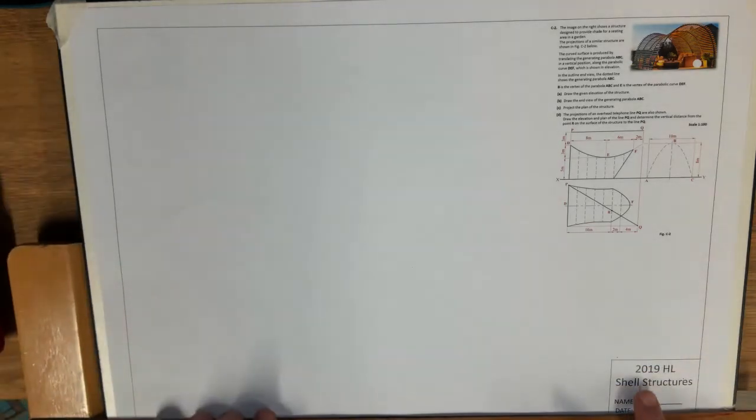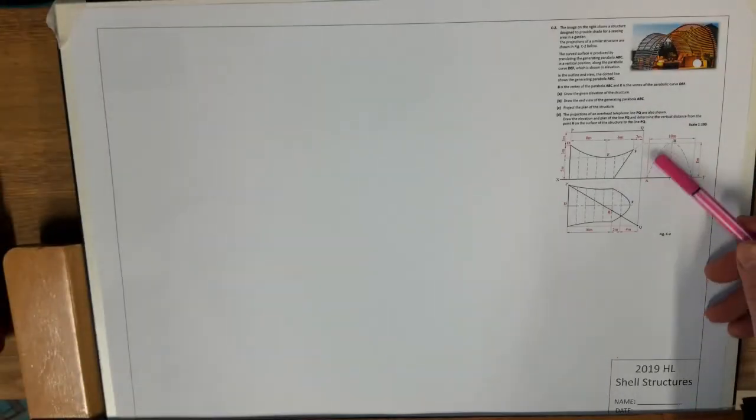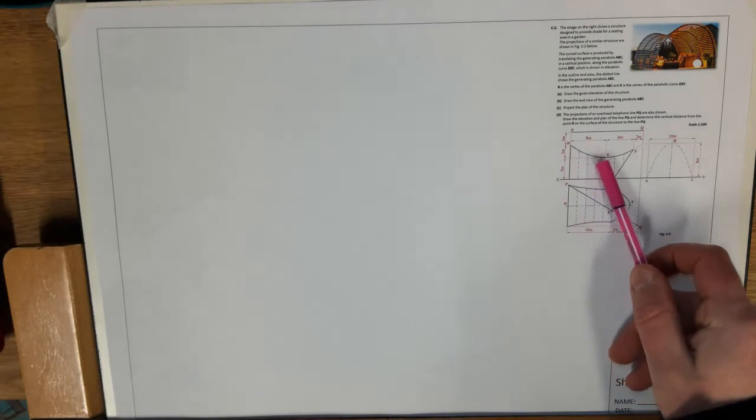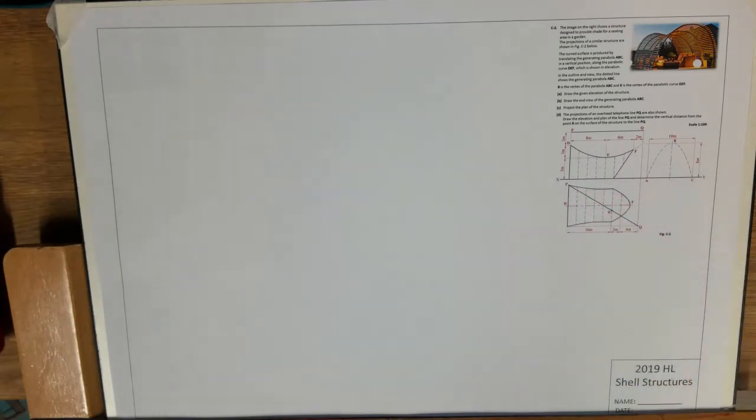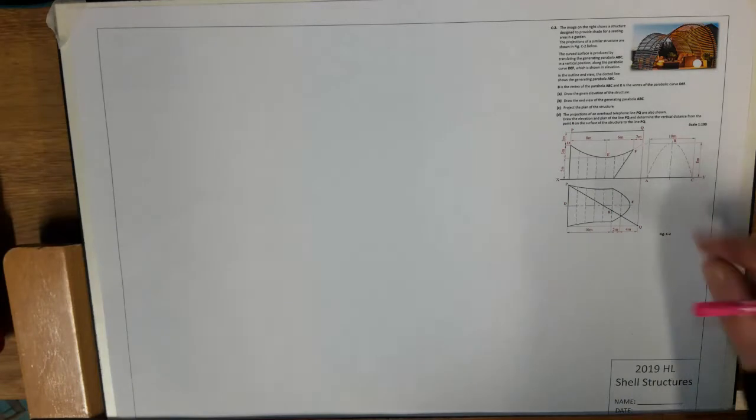This is the 2019 shell structures question. In this case, it's a parabola that's moving along. If you read the question, this is actually an inverted parabola, or an upside down parabola. And we're asked to draw this view, and then figure out this view here in plan. Usually, it depends on which way it is, but usually we start with constructing this first.